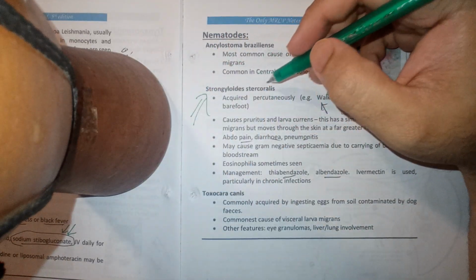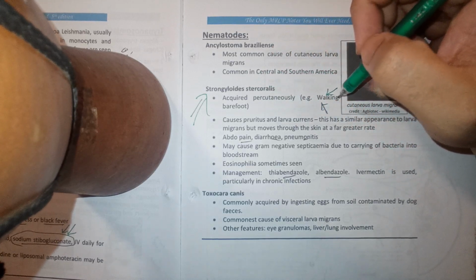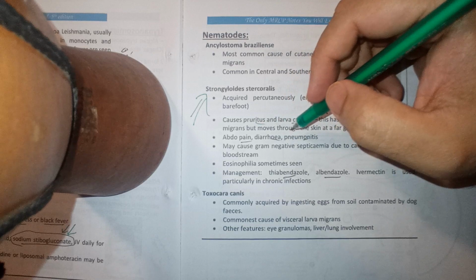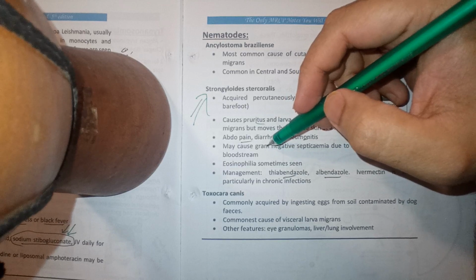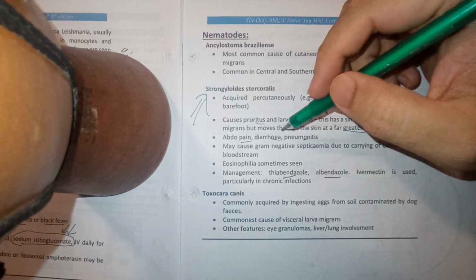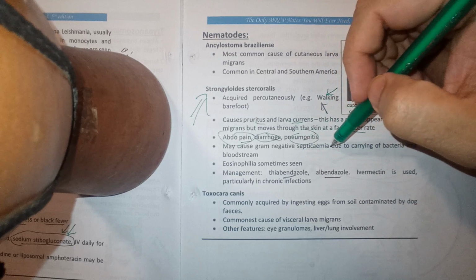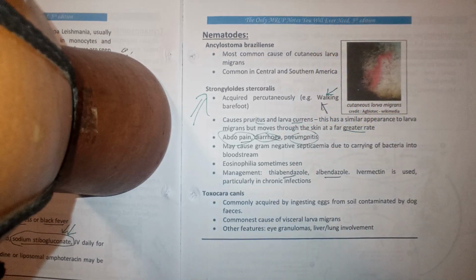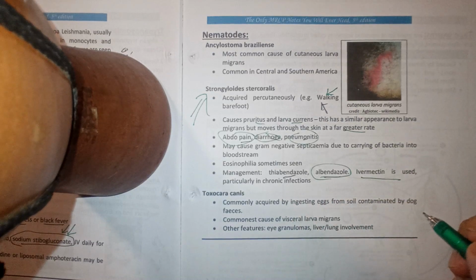Nematodes, Strongyloides stercoralis acquired percutaneously, walking barefoot. Causes pruritus and larva currens. This has a similar appearance to larva migrans, but moves through the skin at a far greater rate. Abdominal pain, diarrhea, and pneumonitis can happen. It may cause gram-negative septicemia due to carrying bacteria into the bloodstream. Eosinophilia is sometimes seen. Management can be albendazole, and ivermectin is used particularly in chronic infections.